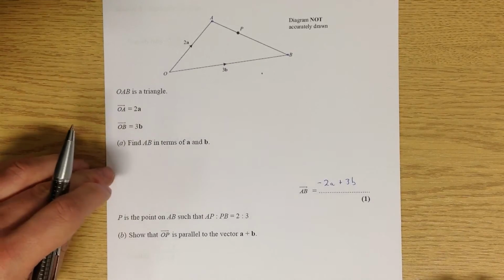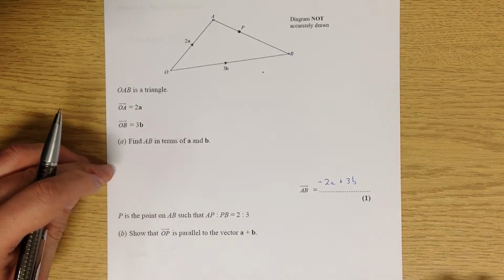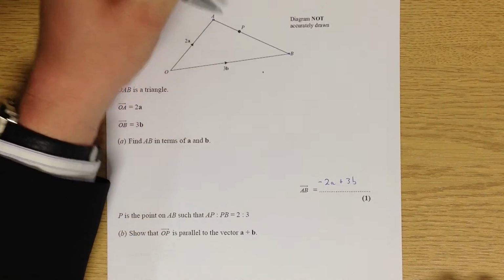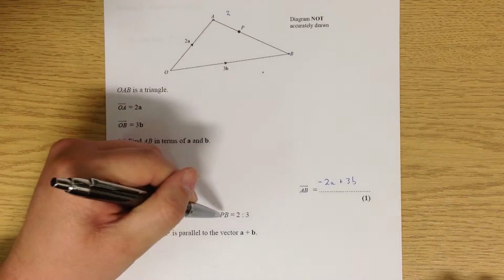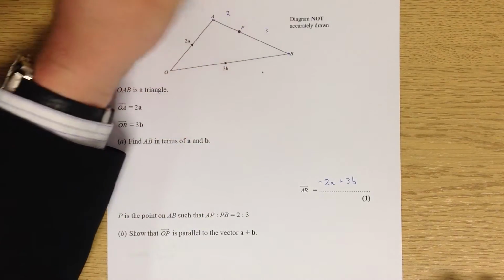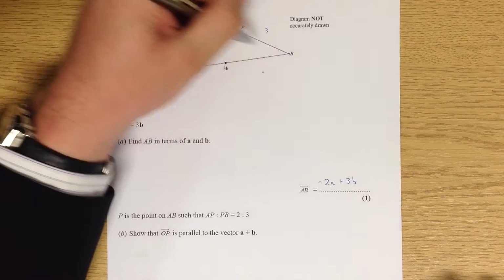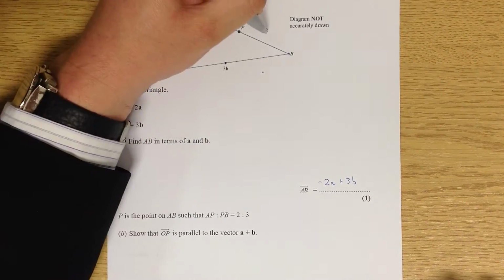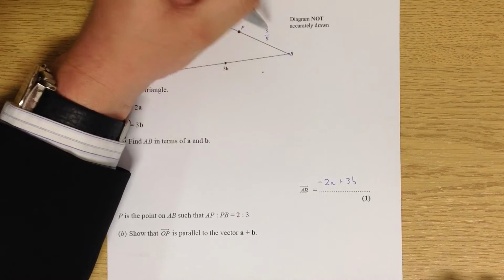Now it then moves on to give us some information where it's going to give part of the diagram in ratio form. So it says A to P, so this portion here is 2 parts, and P to B, this portion here, is 3 parts. So I can see 2 parts plus 3 parts is 5 parts overall. So this portion is 2/5, and this portion must be 3/5.